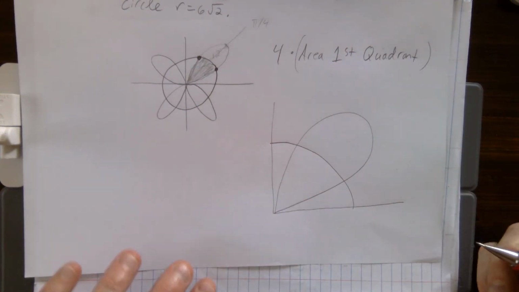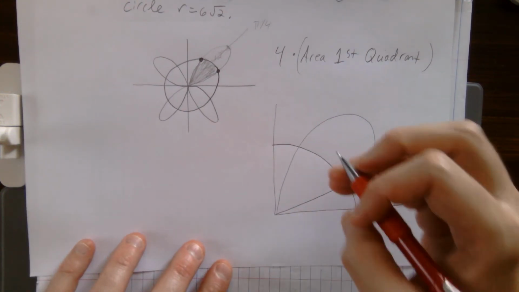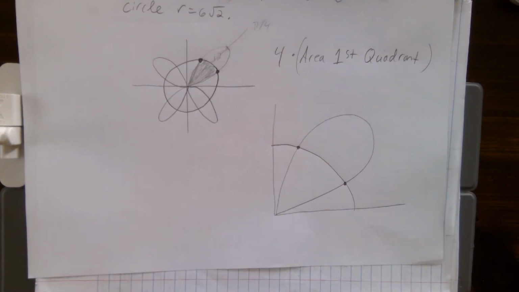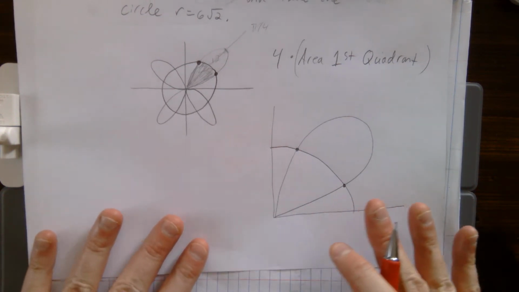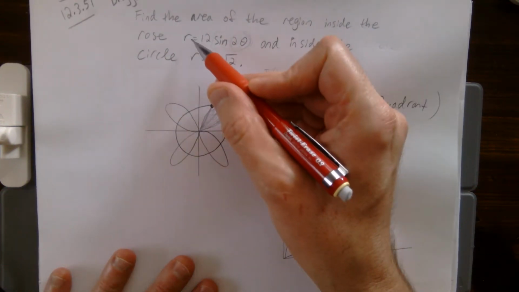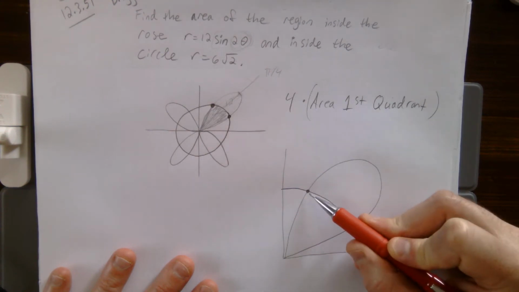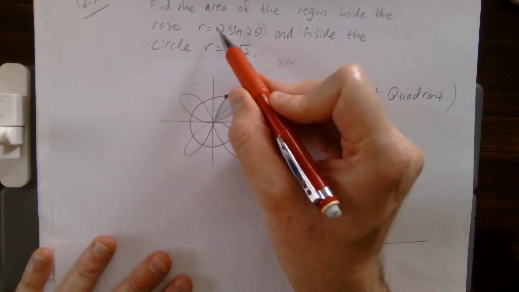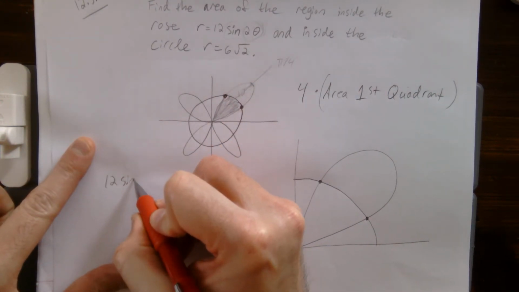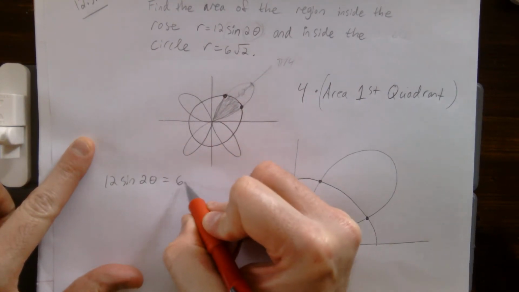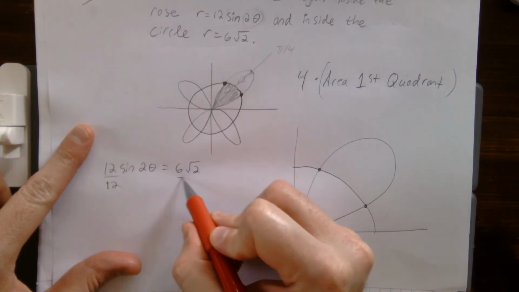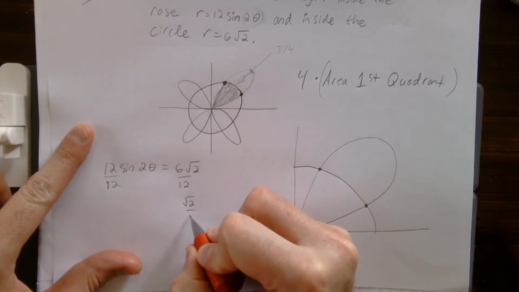Circle there. Now, the other thing we need to know is the polar angles where these graphs cross. How do we do that? Set the graphs equal to each other. When the radius, the distance from the center to that graph, are equal, that's when the graphs will cross. So we set 12 sine 2 theta equal to 6 square root of 2 and solve for theta. So divide by 12: sine 2 theta equals square root of 2 over 2.